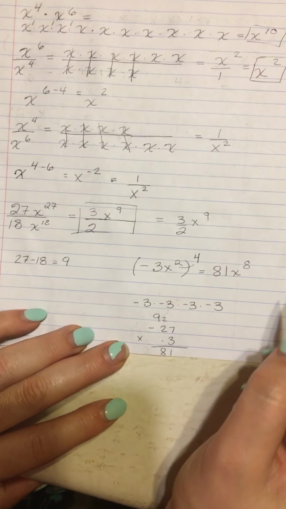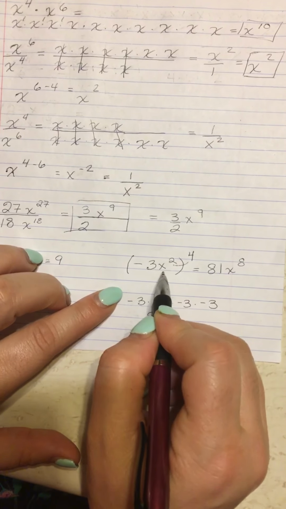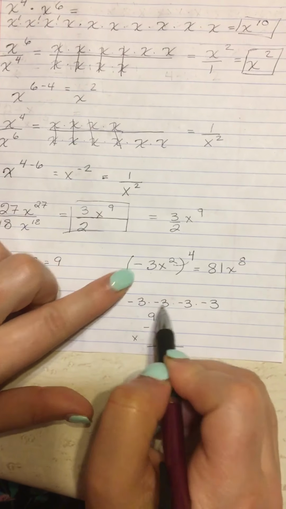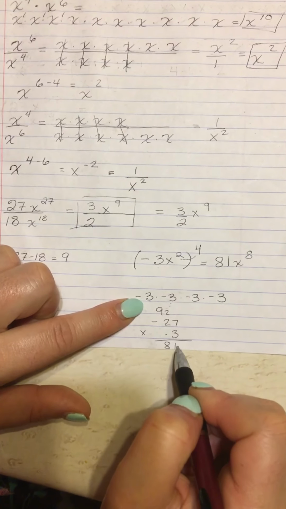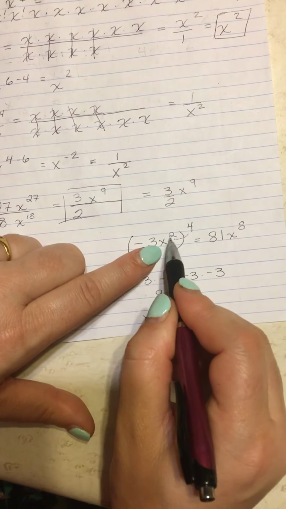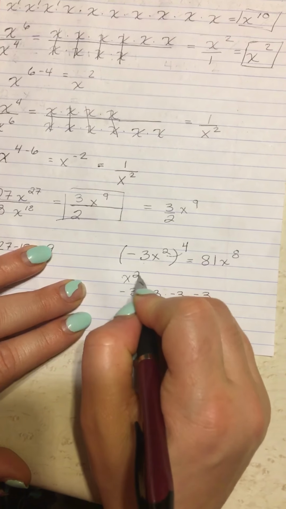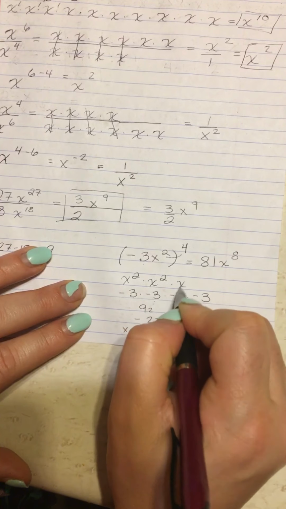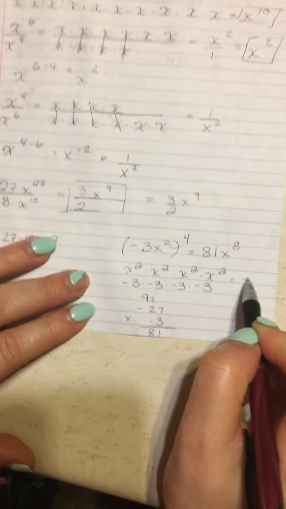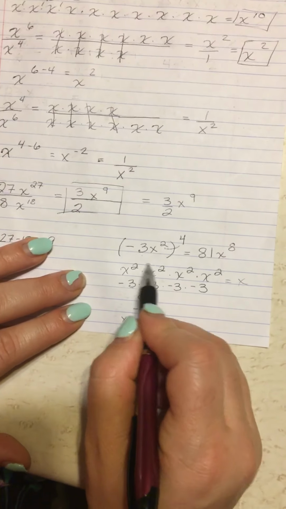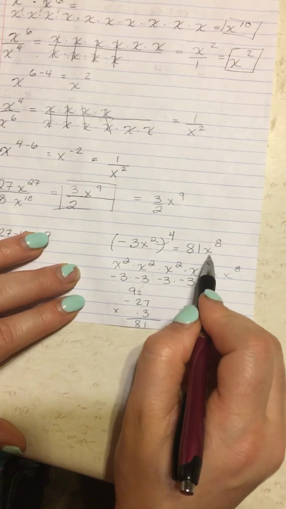If you really want to understand that, you started with this negative 3 and you took it 4 times, 1, 2, 3, 4, and you got positive 81. Then you took this x squared. Really, it was x squared times x squared times x squared times x squared, so the base stayed the same and we added the exponents. 2 plus 2 is 4, plus 2 is 6, plus 2 is 8. That's how we got 81x to the 8th.